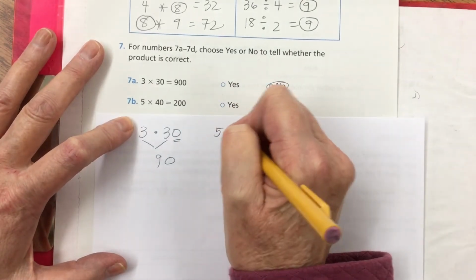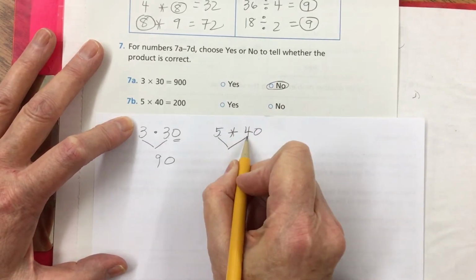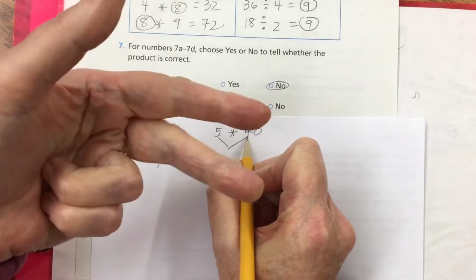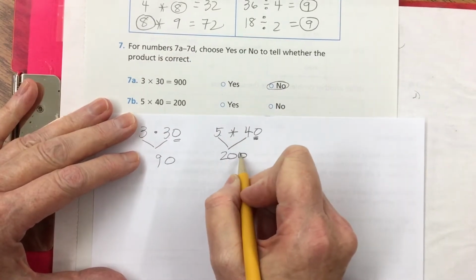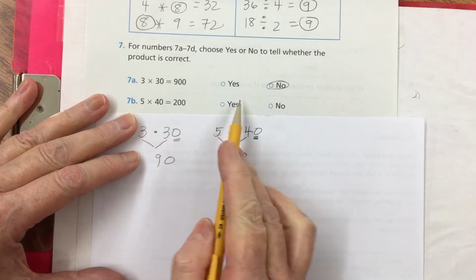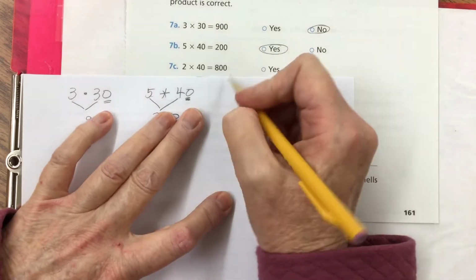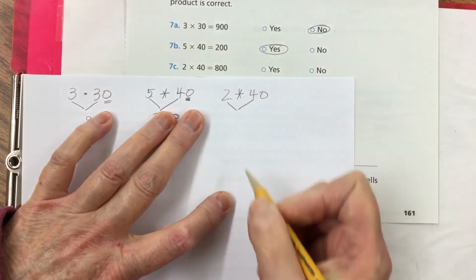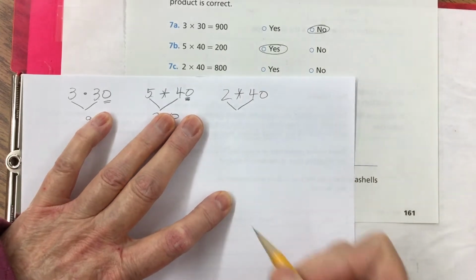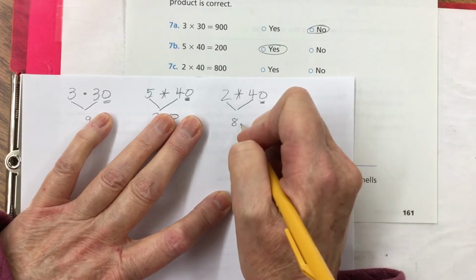5 times 40. You're going to find your basic fact, 5 times 4, 5, 10, 15, 20, and add how many zeros? 1 more. So is that correct? It sure is. Okay, on the next one, 2 times 40. You find your basic fact, 4 times 2, and 1 zero.